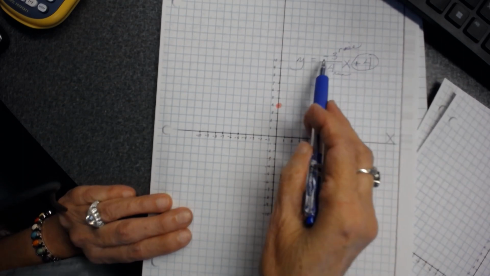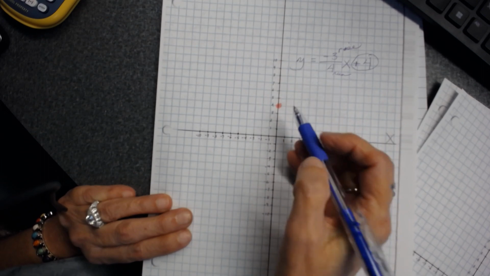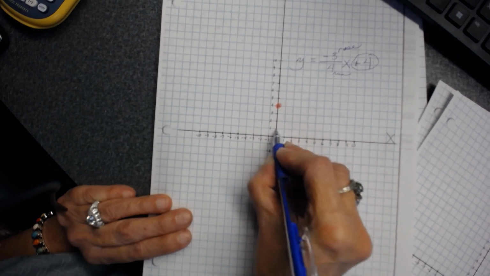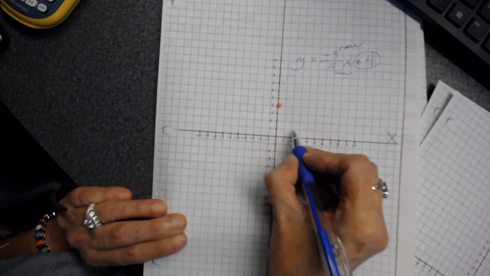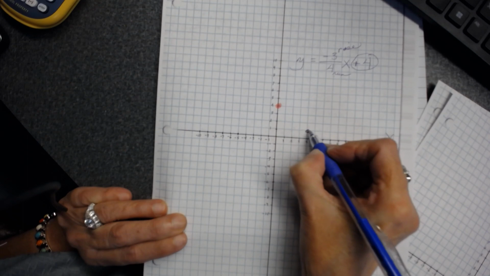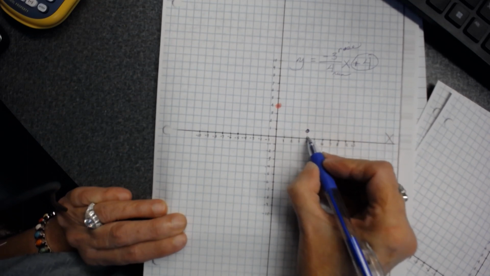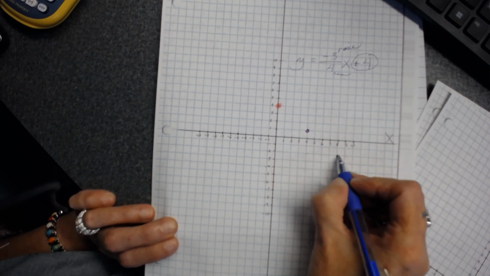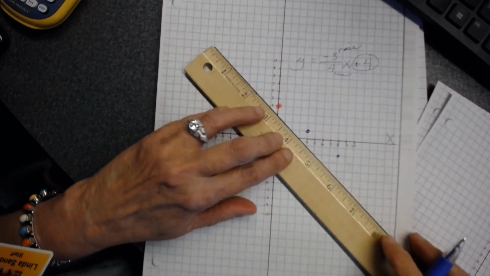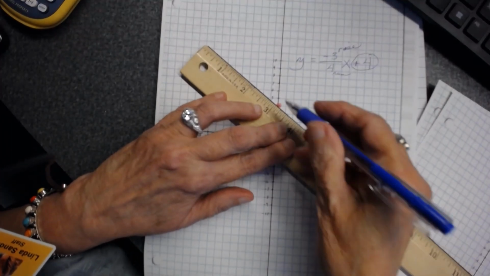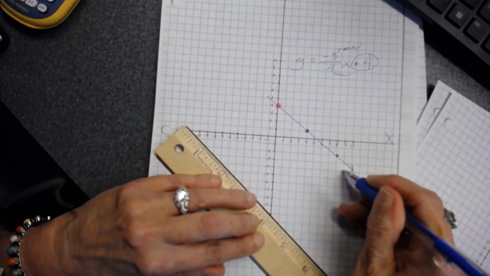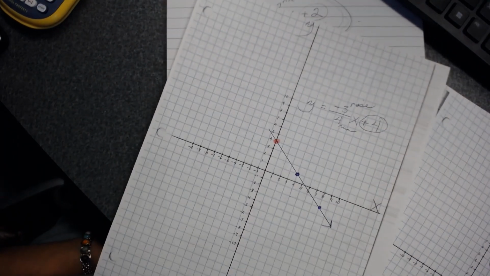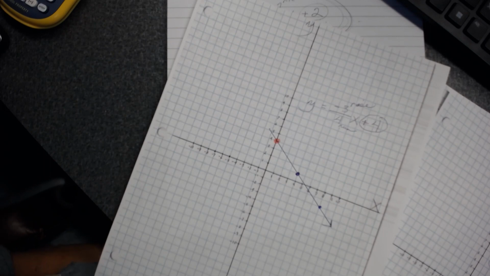So it's a negative slope, so I'm going down 3, 1, 2, 3, and a run of 4, 1, 2, 3, 4, and put my point. Okay, this is the graph of this linear equation. So those are actually very easy to do.